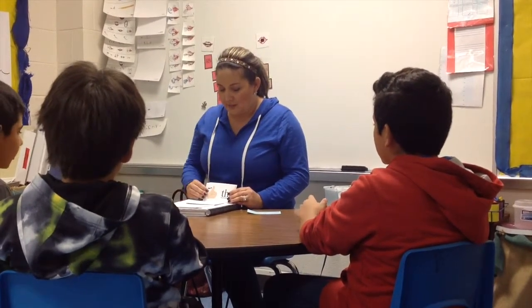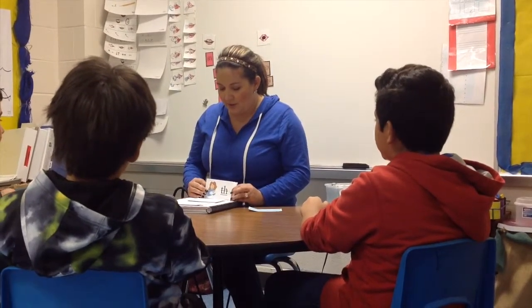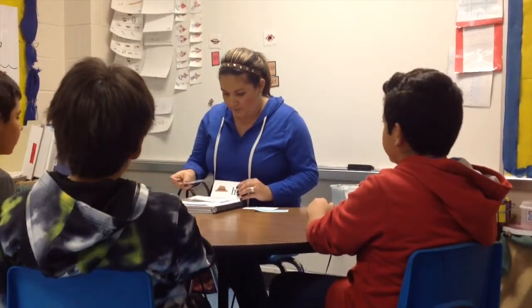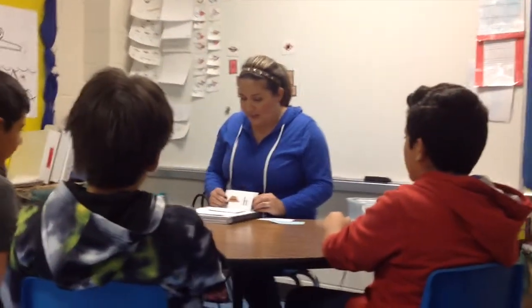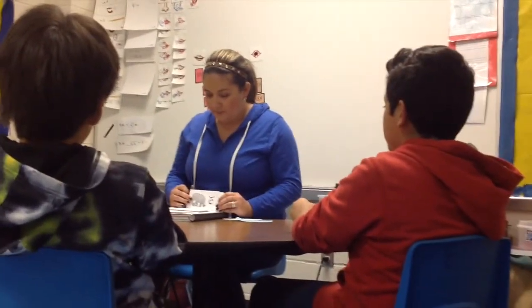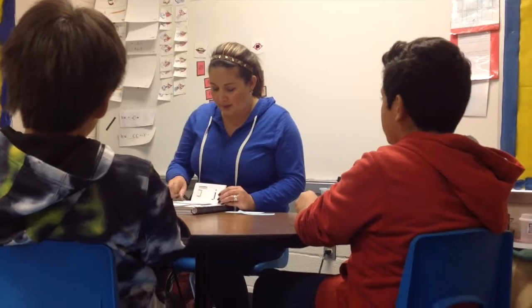Digraph NG king, Digraph TH thumb, Digraph TH mother. H hat, T table, G dog, E elephant, N, Digraph CK truck, Digraph CK truck.